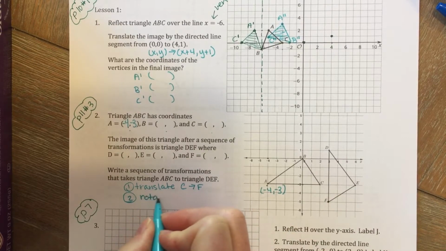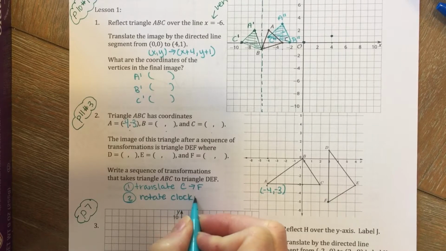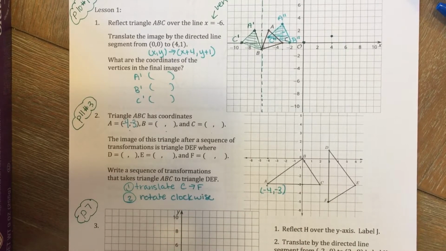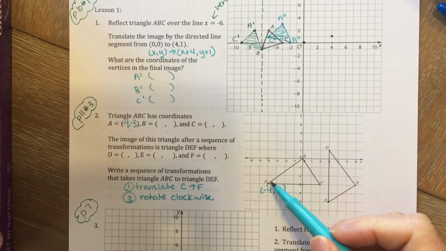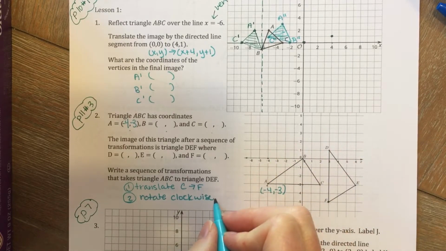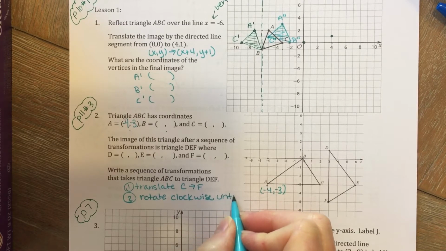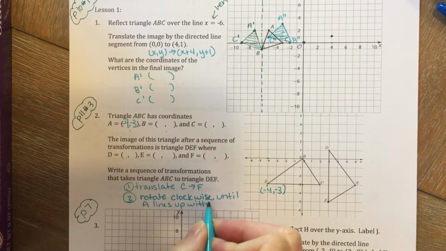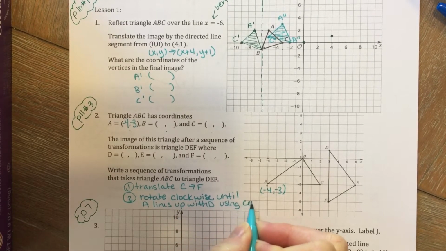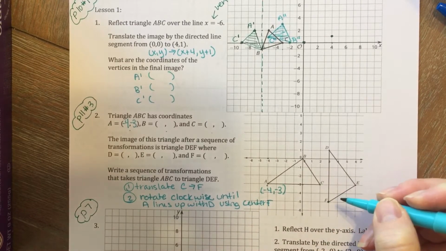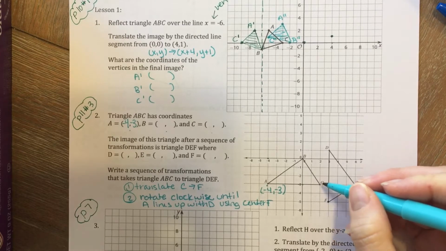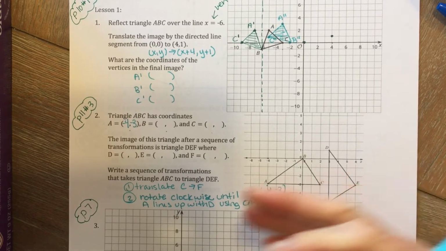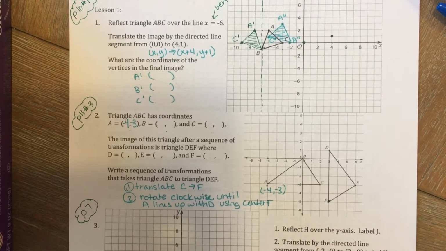It could go either direction, but I rotate clockwise, and I could say this a couple ways. If you remember from the beginning of the year, I could say to rotate until, for example, A lines up with D. So rotate clockwise until A lines up with D using center F. And I believe that's also a 90-degree rotation. So for example, if I move C to F and then I rotate it so that A lines up with D, I believe that's a 90-degree clockwise rotation. So you're welcome to write it in that way as well.